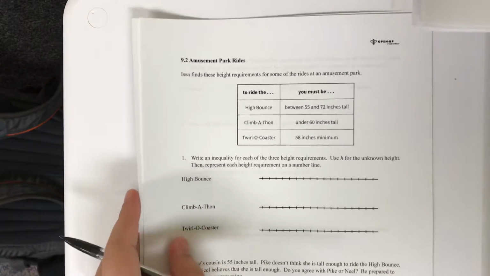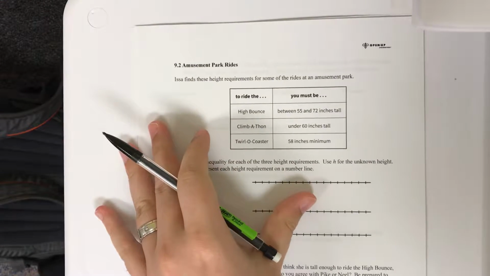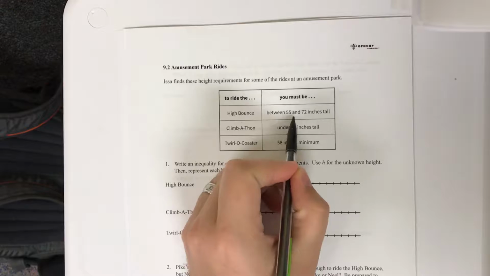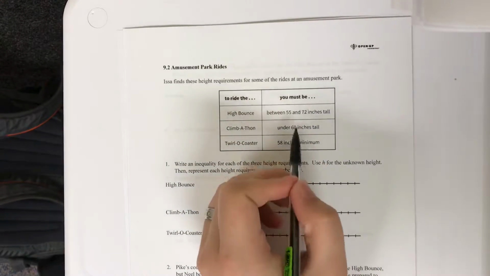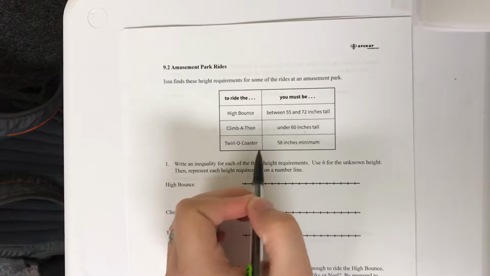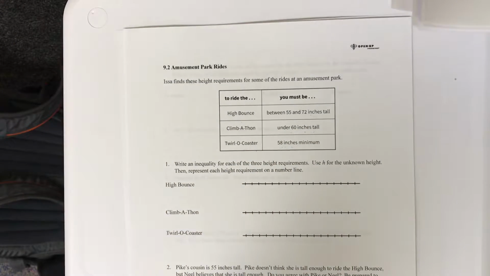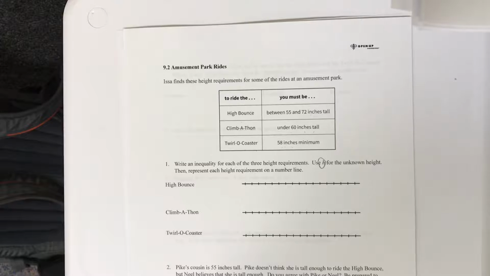So the next activity, we're going to be looking at amusement park rides. So it says Isa finds these height requirements for some of the rides at an amusement park. So the high bounce, you must be between 52 and 72 inches tall. The climathon must be under 60 inches tall. The twirler coaster, you need to be 58 inches minimum. So writing an inequality for 3 height requirements, use H for the unknown height, then represent each height requirement on the number line.